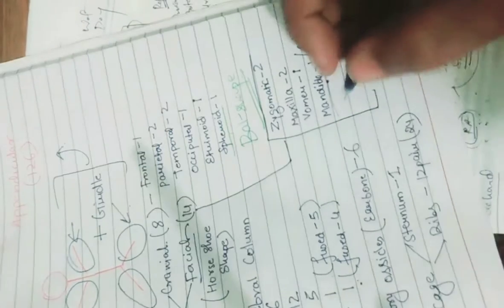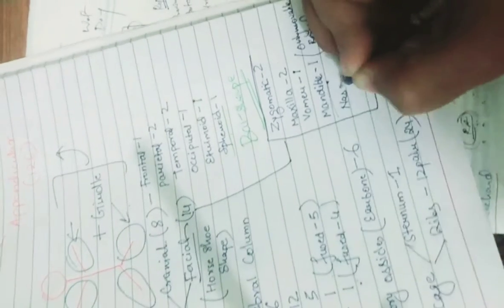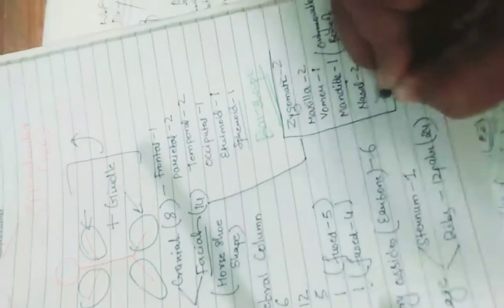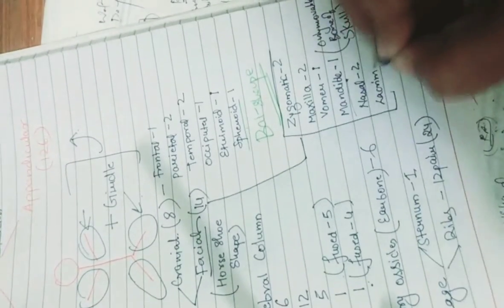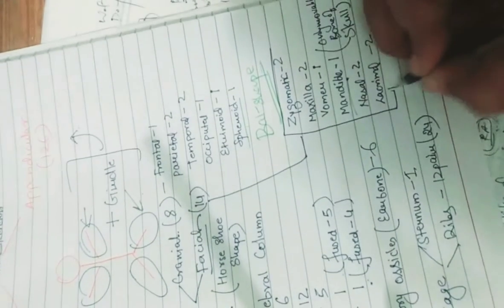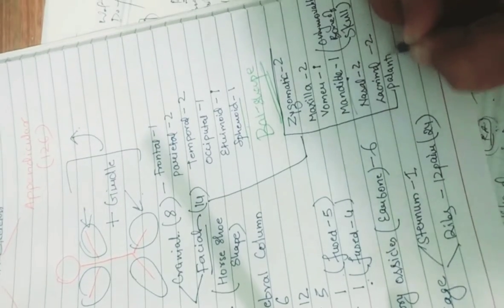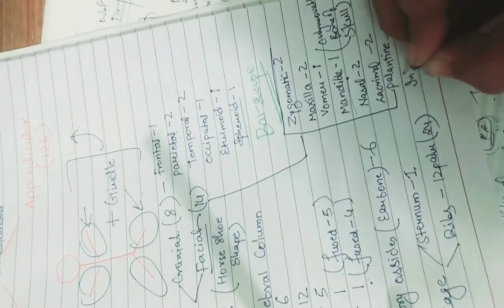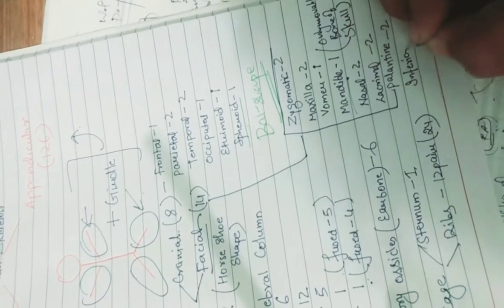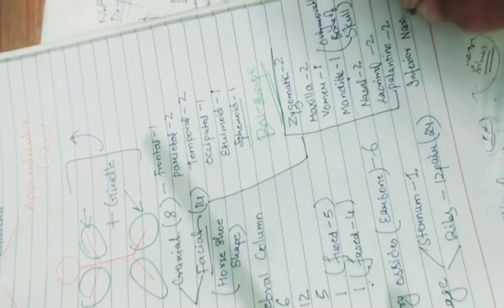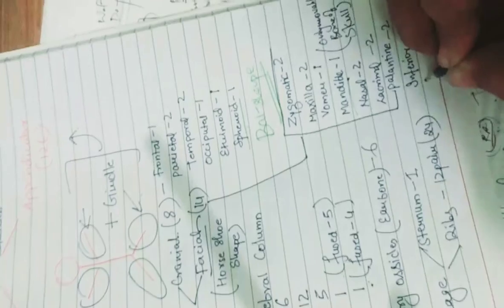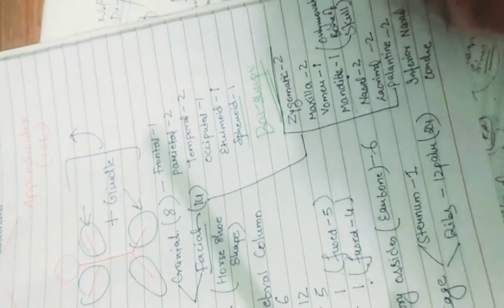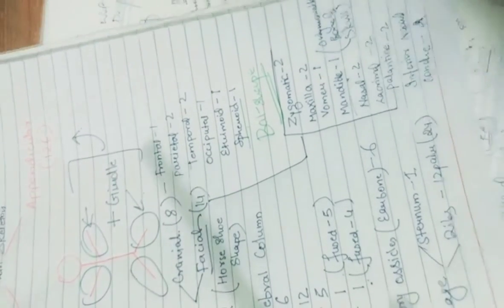Then you have nasal, again 2, lacrimal, 2, palatine, 2, inferior nasal concha, 2.